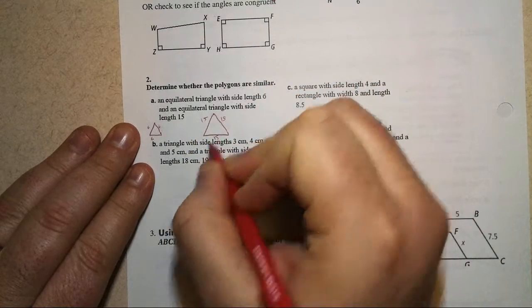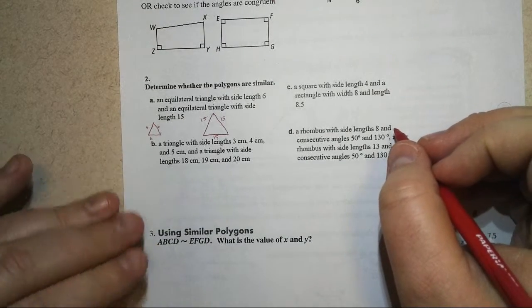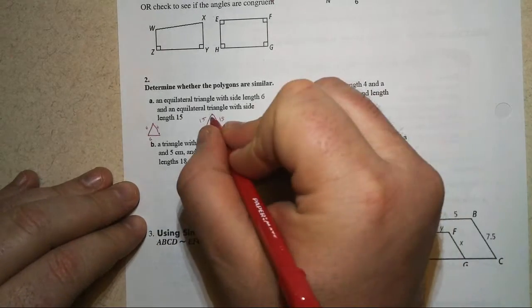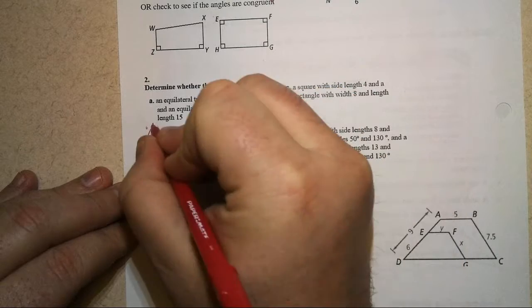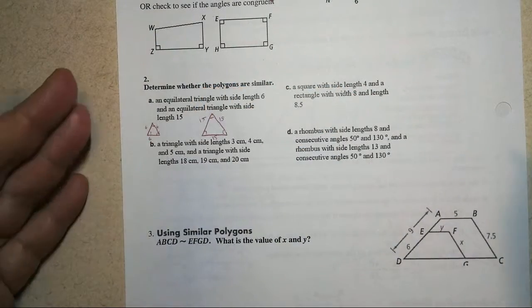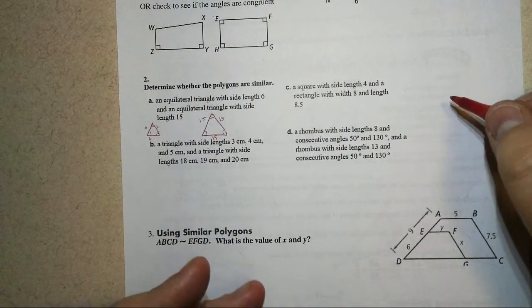There's two ways to do this. Number one, you can do your extended proportion. You're going to get 6/15 the whole time, or 15/6. Or we'll know that all the angles are all 60 degrees, so all the angles are equal. So the answer here is nice and easy. It's yes. Same thing with the square.